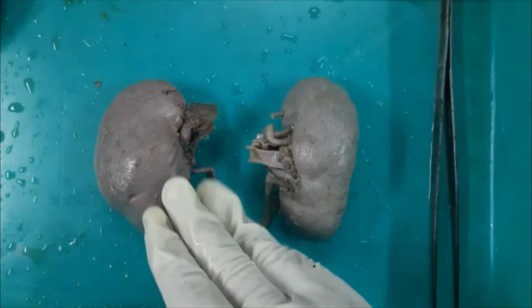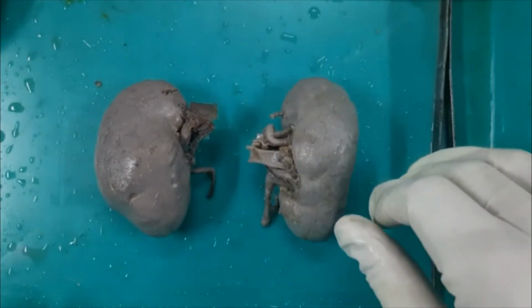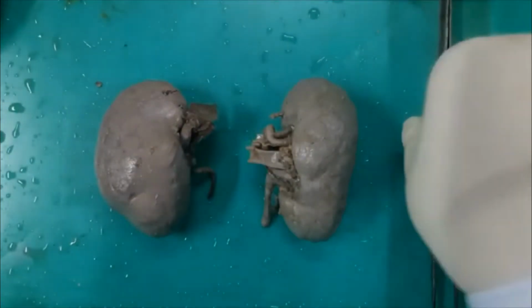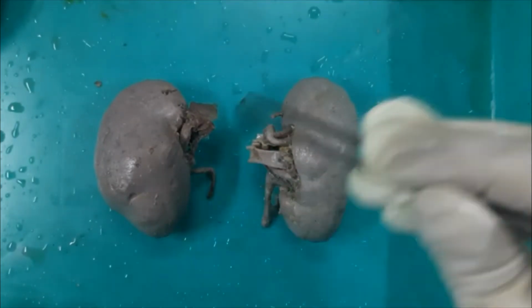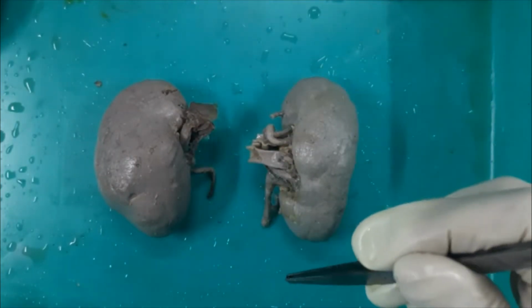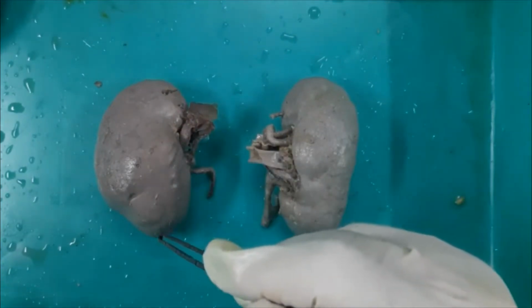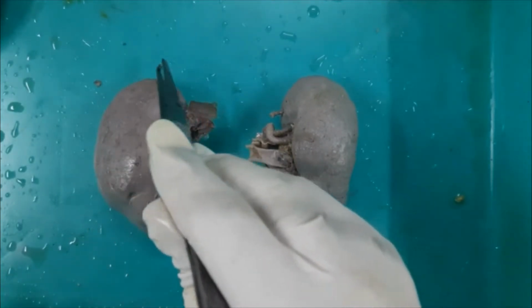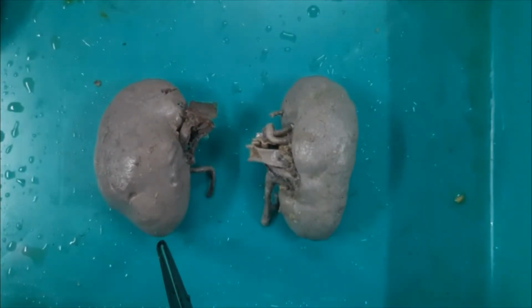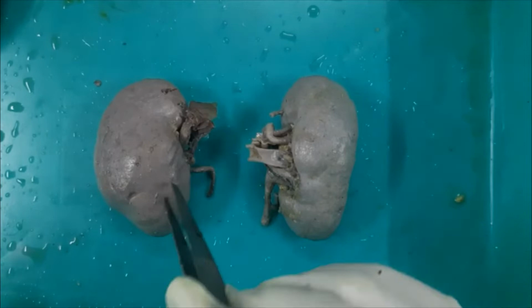Let us come to the external features of the kidney. If you see the right kidney or the left kidney, it has two ends which are called poles, an upper pole and a lower pole. Now let us see the difference between the upper pole and the lower pole. The upper pole is quite broad as compared to the lower pole, which is narrow and blunt. See here in the left kidney also, it is broad here and narrow and blunt here.